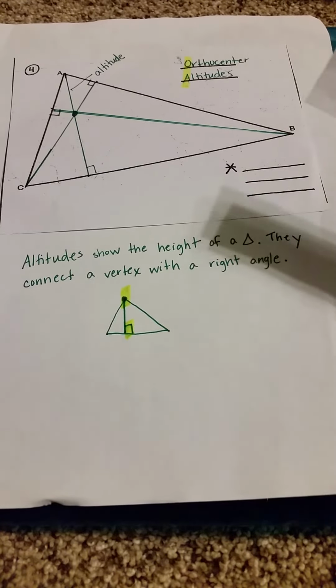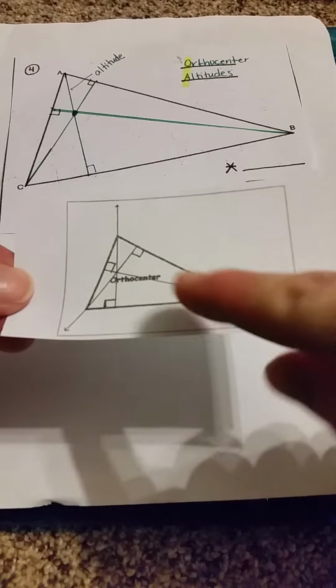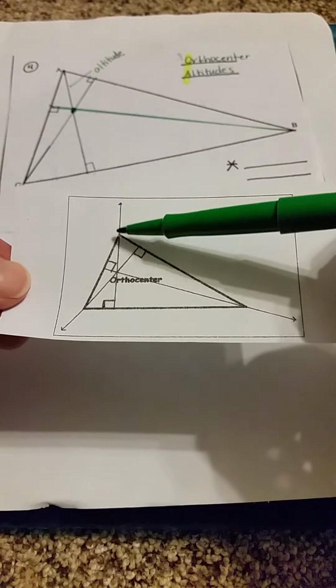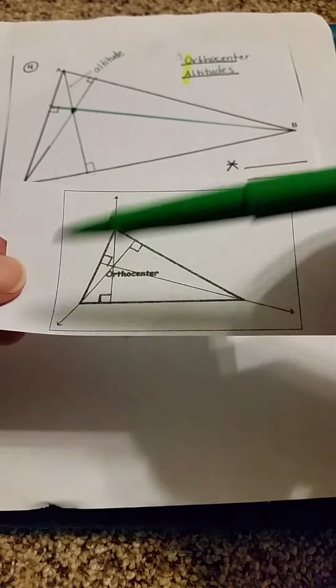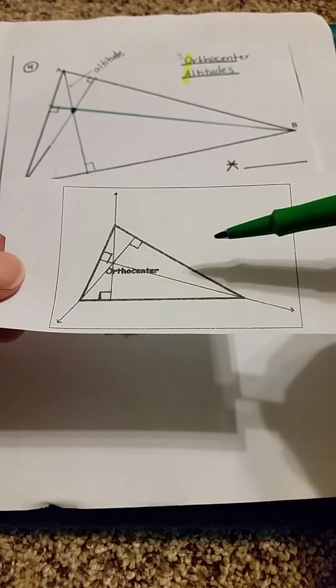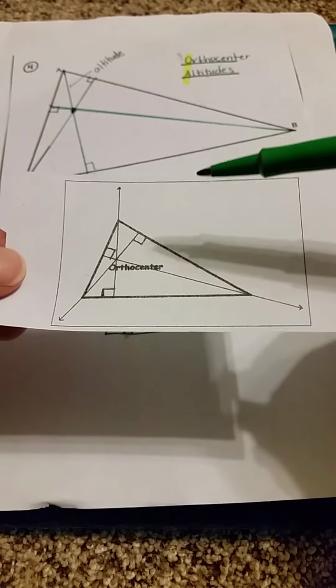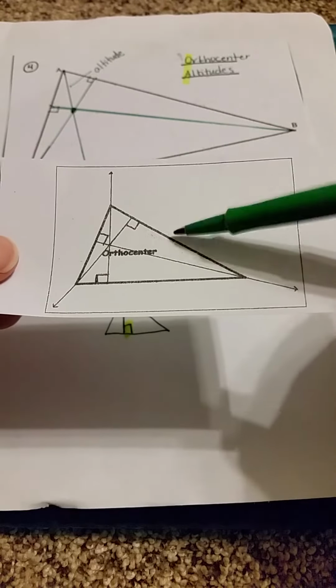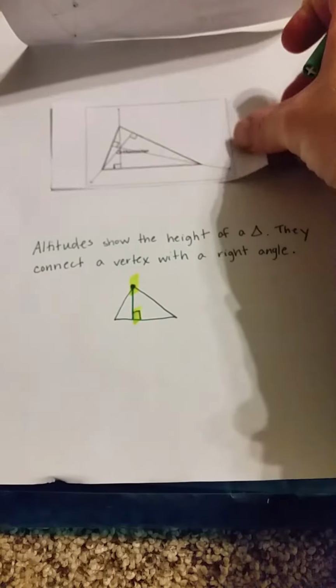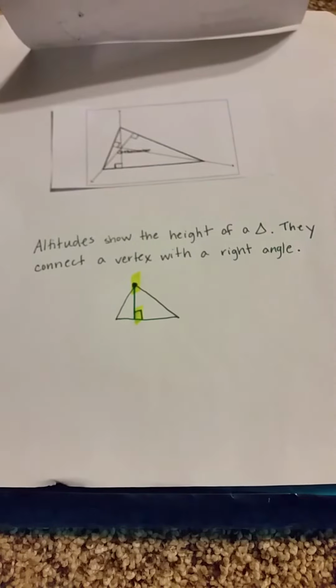And find your pretty picture and see how this one just has the 3 right angles. Each segment is going through the vertex, but there's no tick marks. That's your clue that this is an orthocenter and not a circumcenter. If it was a circumcenter, it would have tick marks. Okay? So you're going to tape or glue that underneath your handmade card.